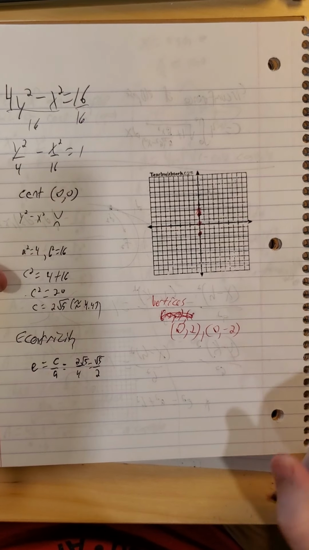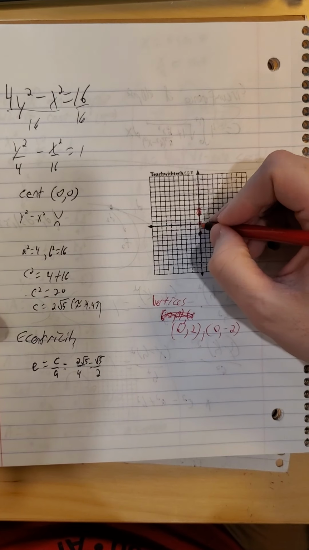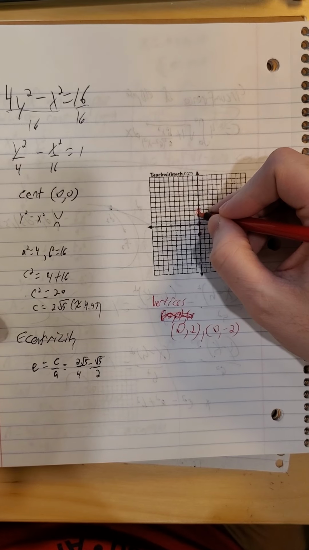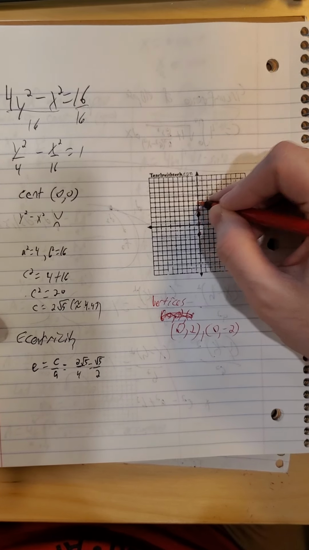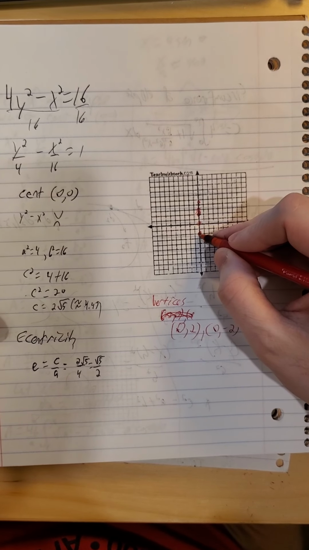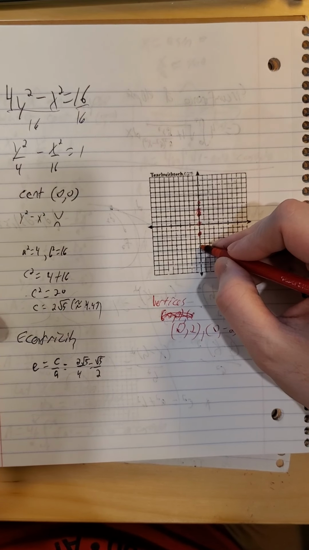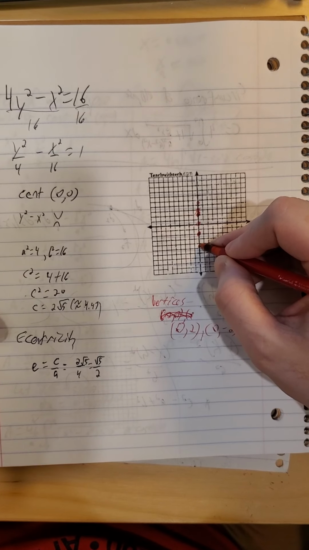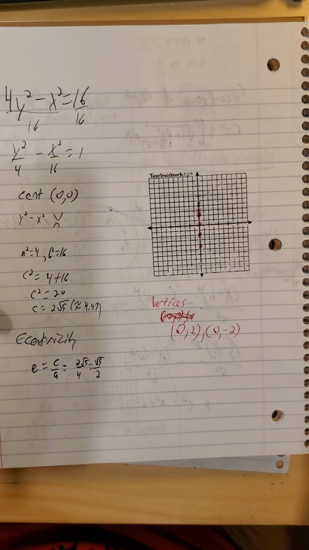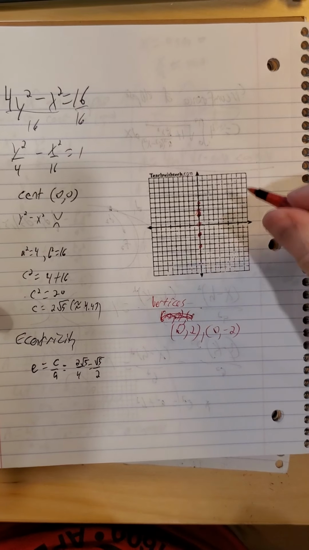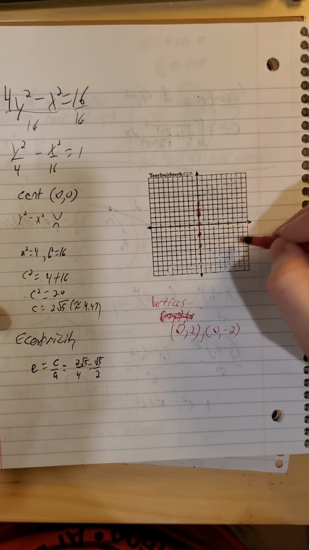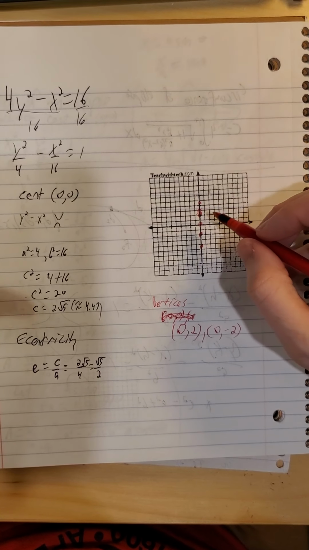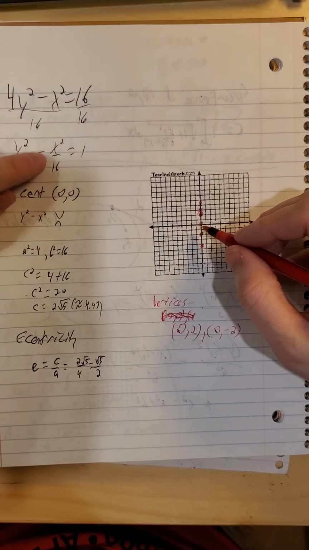So the foci are about 4.5 units each direction. 1, 2, 3, 4.5, and down 2, 3, 4, and about a half. Now, if we were drawing an ellipse, we would be going left and right 4 units.